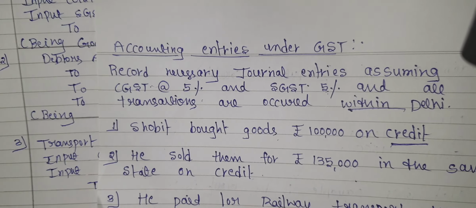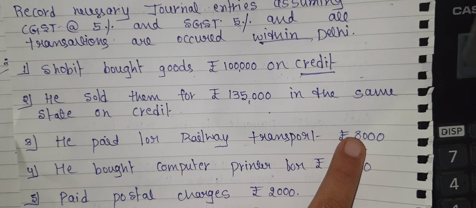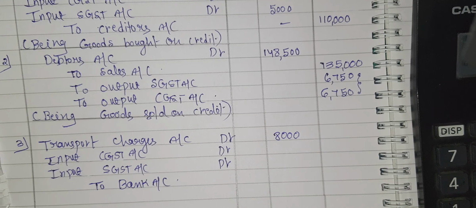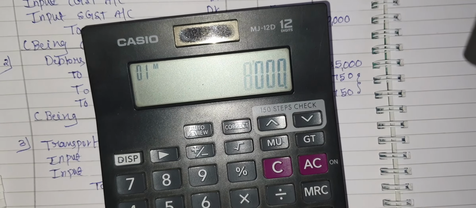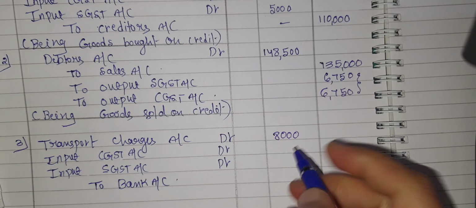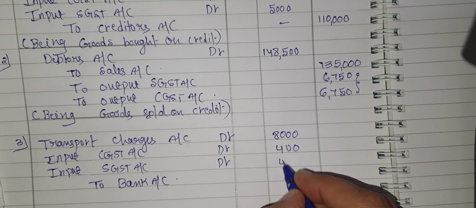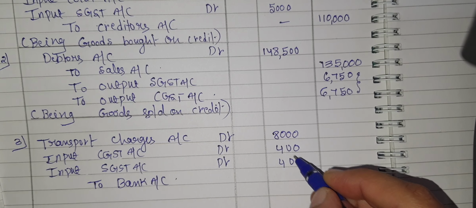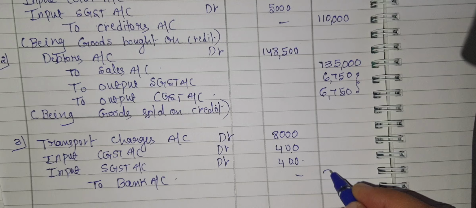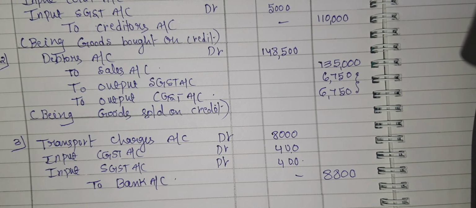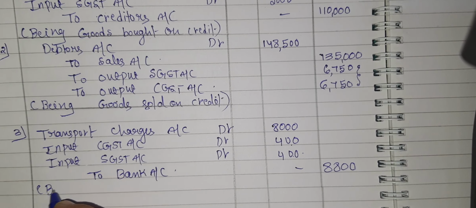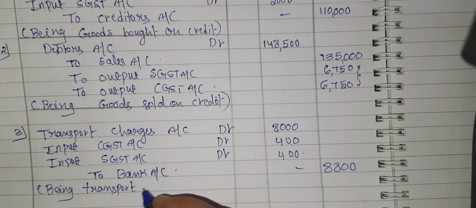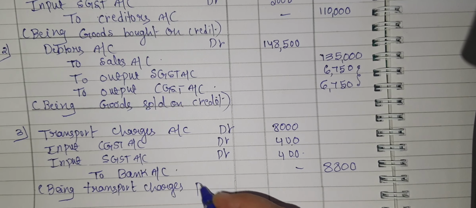So the transport charges, meaning railway transport, is rupees 8,000. And what is the input CGST? 8,000 into 5%, that is rupees 400. Input SGST also 400. So the to bank account, the total of 8,000 plus 400 plus 400, is rupees 8,800. Now we will write down the narration: Being transport charges paid.